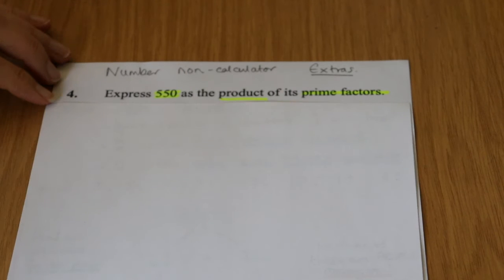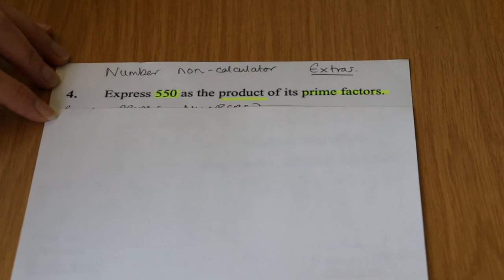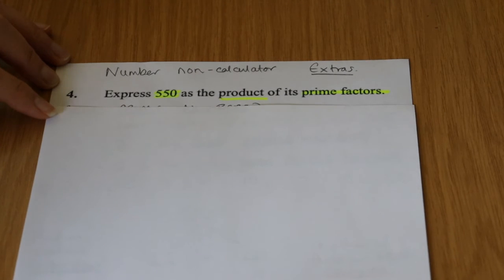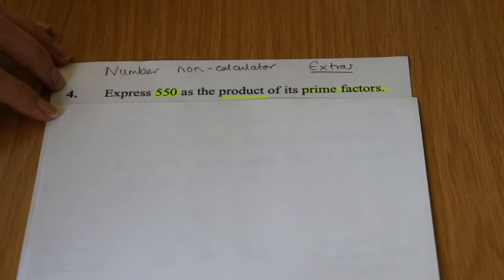Okay, so here we have a question asking for a number to be written as a product of its prime factors. So first of all, product means numbers multiplied together. So your end result has to be numbers multiplied together. And prime factors, that means the prime numbers that go into it. So factors are numbers that go into something exactly.